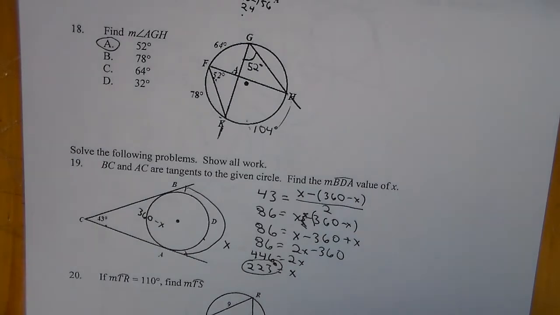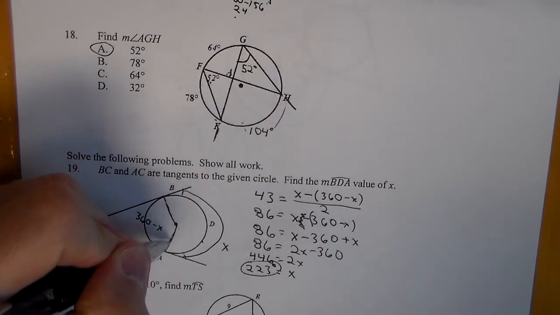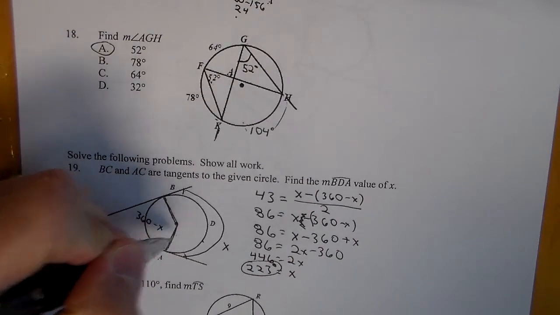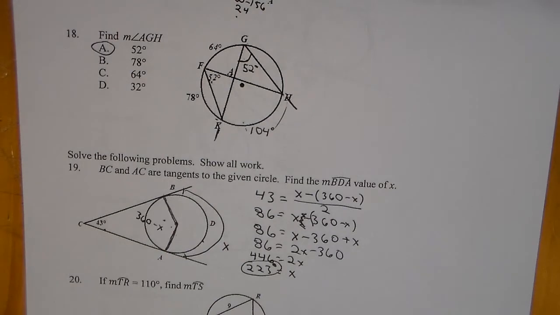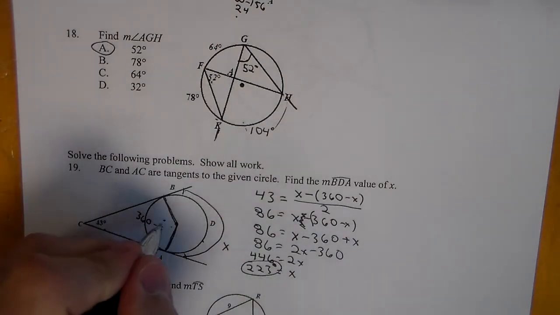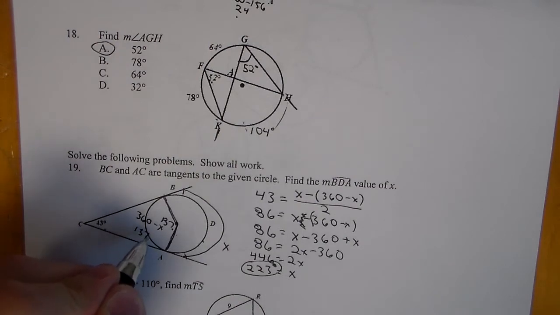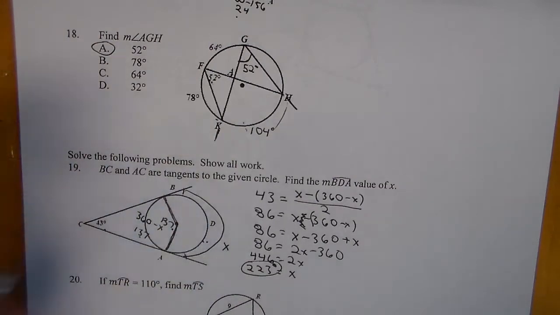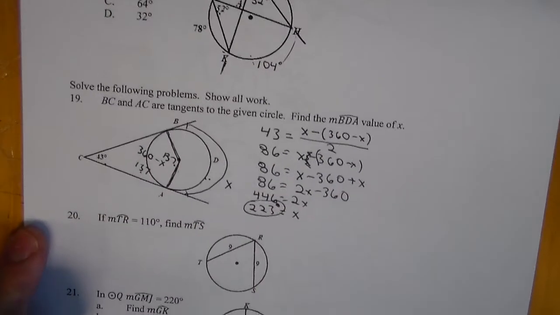Another way you could have found it, which may have been another option, I did mention they were tangents. So off a similar problem we did earlier, I know these two are supplementary. So 180 minus 43 gives me 137. Which is this angle, which is the same as the arc, which I could then subtract from 360 and get to 223 also. It's a bit of a jump. This is a little better process to get through.